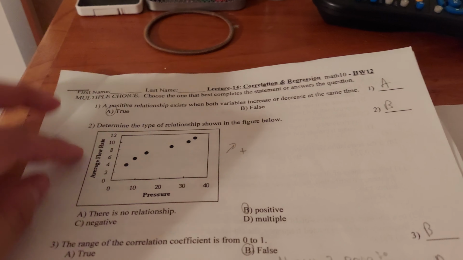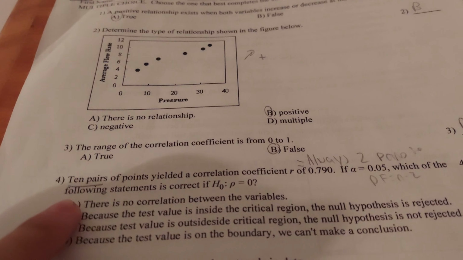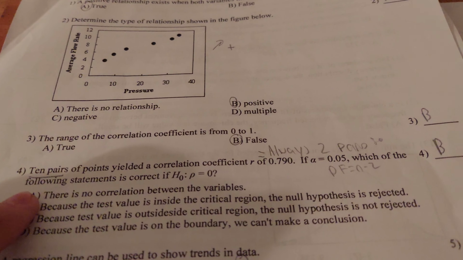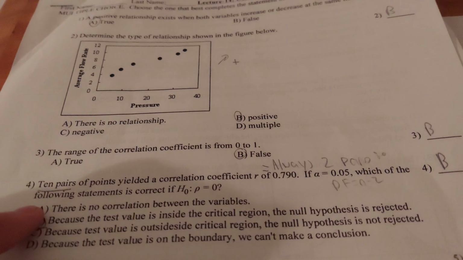Hello everyone, we're going to be doing homework number 12, number 4. 10 pairs of points yielded a correlation coefficient R of 0.790. If alpha is equal to 0.05, which of the following statements is correct if H0, P equals 0? So what it doesn't state is that we're going to be doing a critical value test.